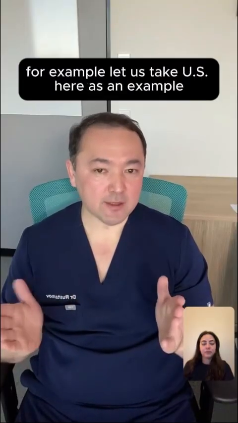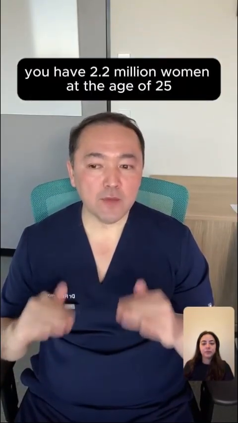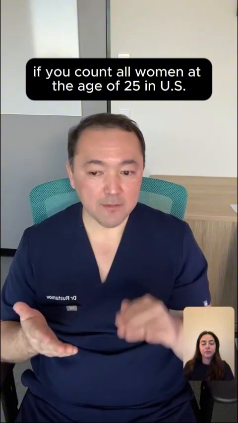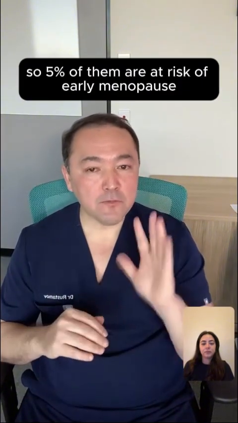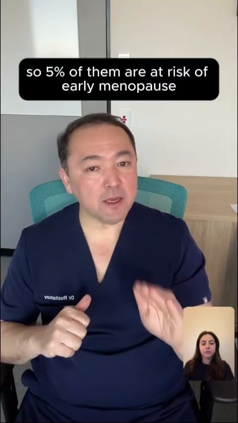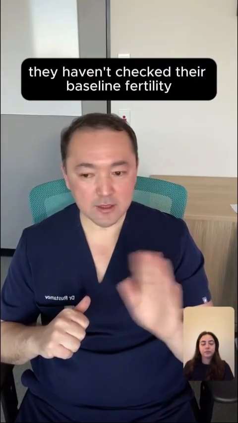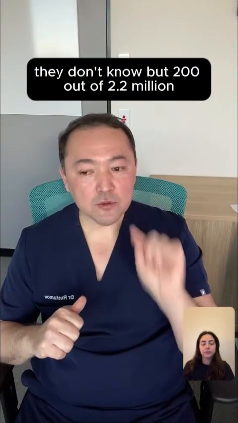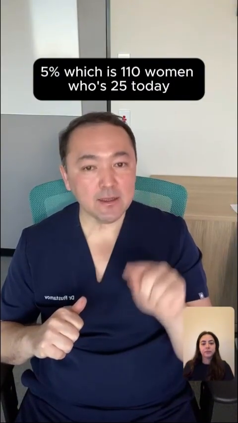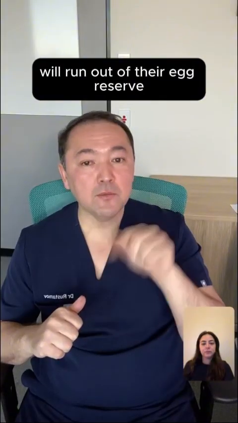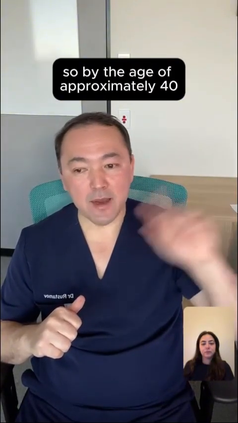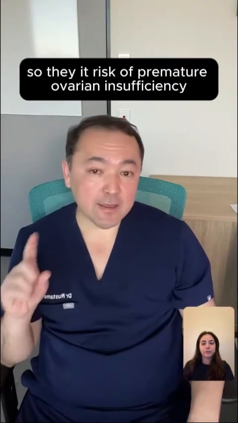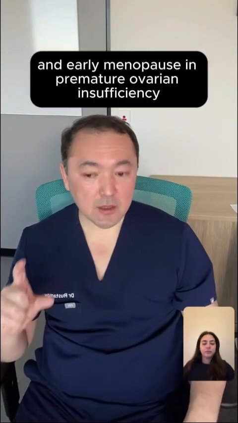So I will take one country as an example and one age as an example. For example, let us take US as an example. Today in US, you have 2.2 million women at the age of 25. If you count all women at the age of 25 in the US, there are 2.2 million. So 5% of them are at risk of early menopause. They don't know yet because they haven't checked their baseline fertility. They don't know, but 5% of 2.2 million, which is 110,000 women who are 25 today, will run out of their egg reserve by the age of approximately 40, and their menstrual period stops by the age of 45. So they're at risk of premature ovarian insufficiency and early menopause.